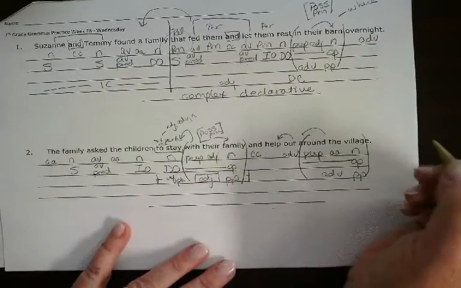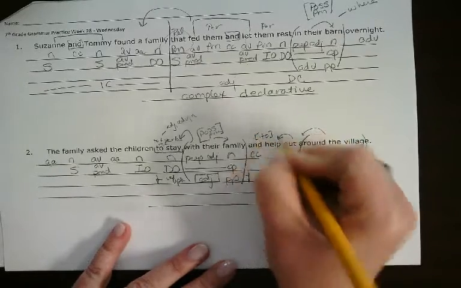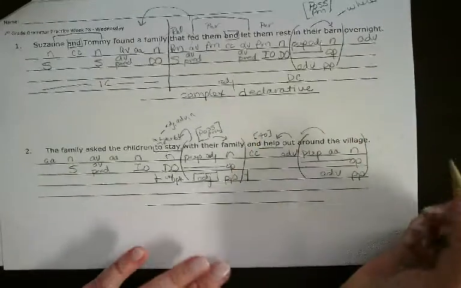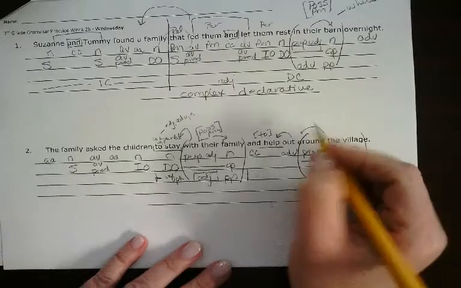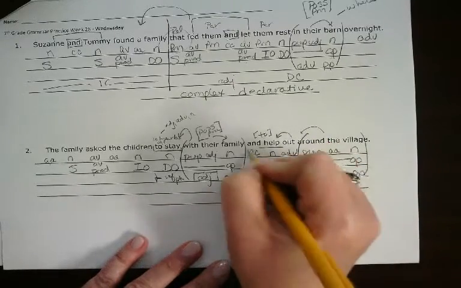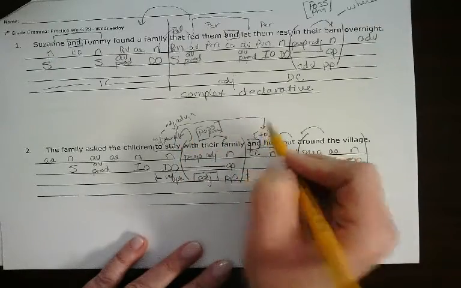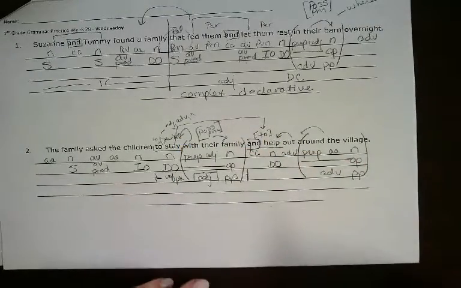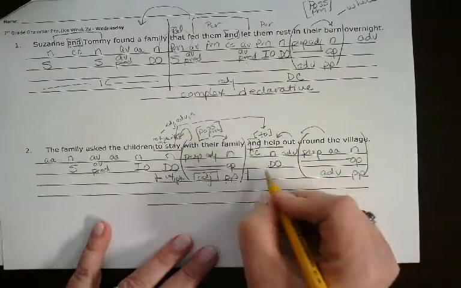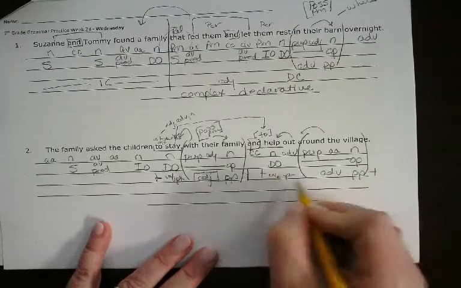All right, and we're actually missing an assumed to right here, which makes to help an infinitive again, and it is also acting as a noun and the direct object because this coordinating conjunction is joining these two infinitives. I know, English language, kind of mean, isn't it? All right, which means to help out around the village is the infinitive phrase.